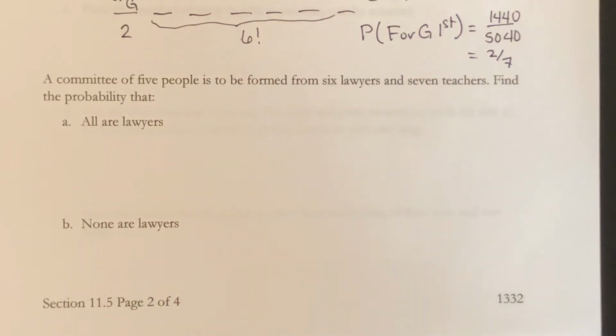This is part 2 of section 11.5. A committee of 5 people is to be formed from 6 lawyers and 7 teachers. Find the probability that all of them are lawyers and then later none of them are lawyers.